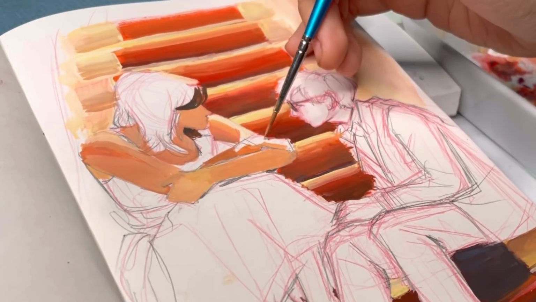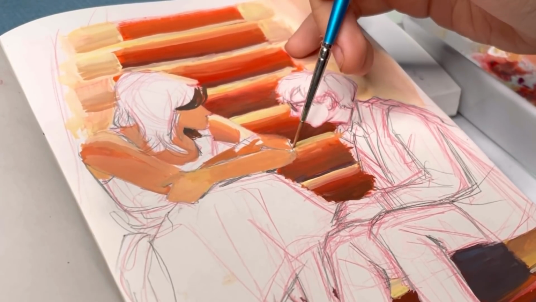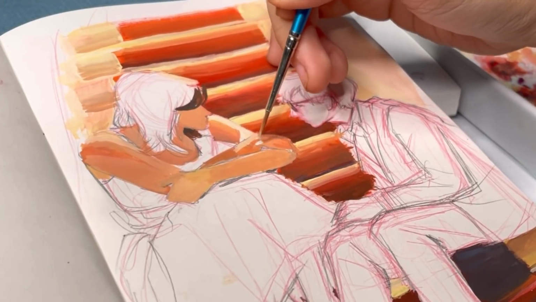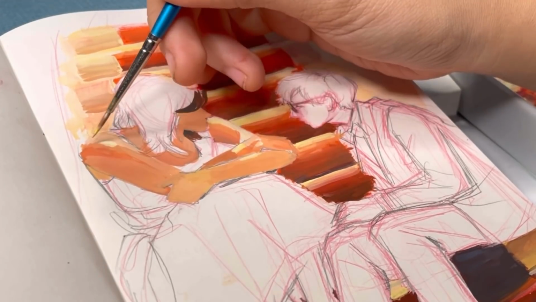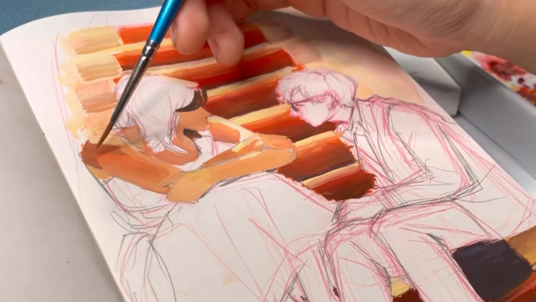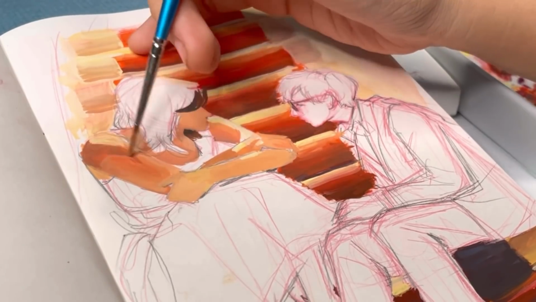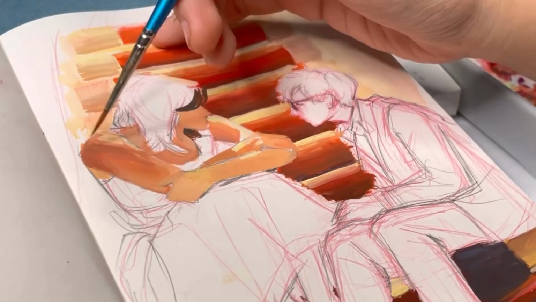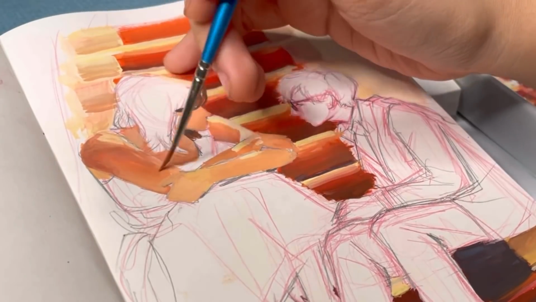But going back to this painting, one of my biggest problems for this was me just using such a small brush and mixing and laying down too many colors that was straying away from my original simple vision for this tiny little piece.